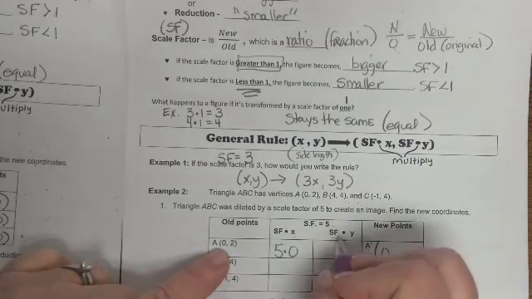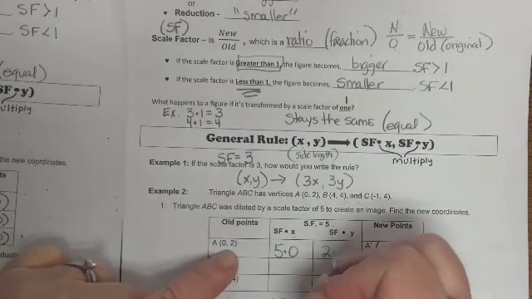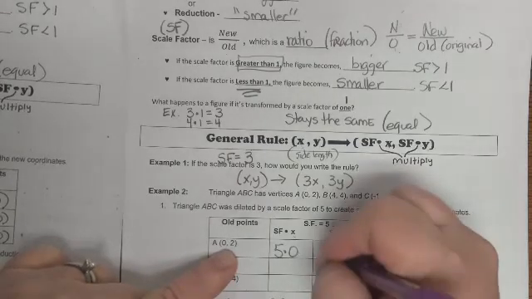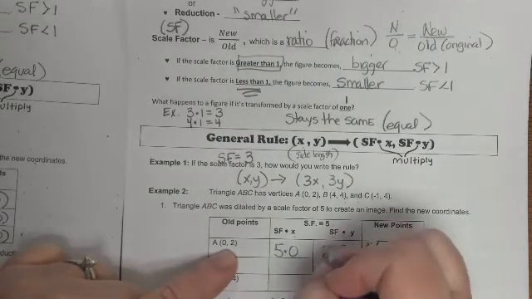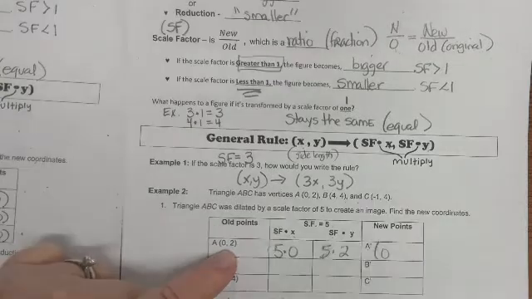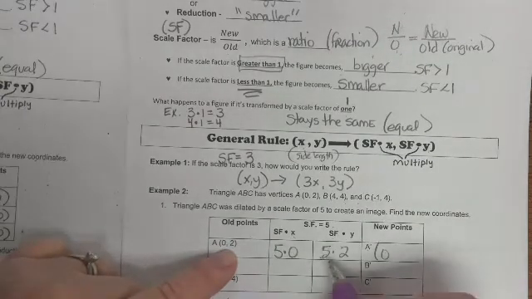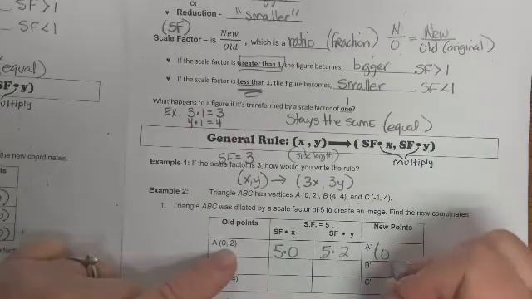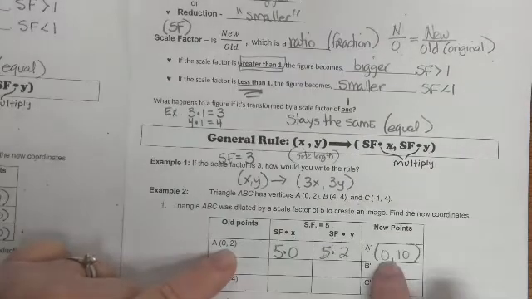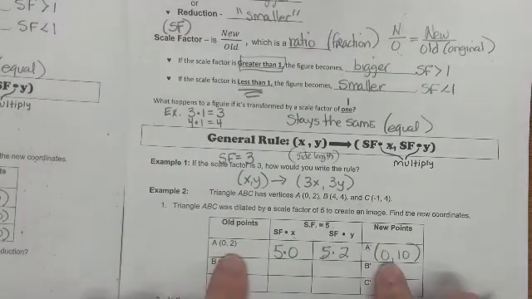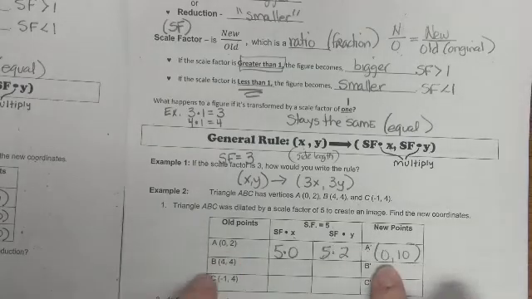Okay, then you take your scale factor times your y, so that is 2 times, scale factor times my y value. Let me fix that. It's 5 times 2, and it doesn't really matter what order it is, but I want to be consistent for this, okay? So 5 times 2 gets you 10. All right, so my A was originally at 0, 2. Now my A prime is at 0, 10. All right.